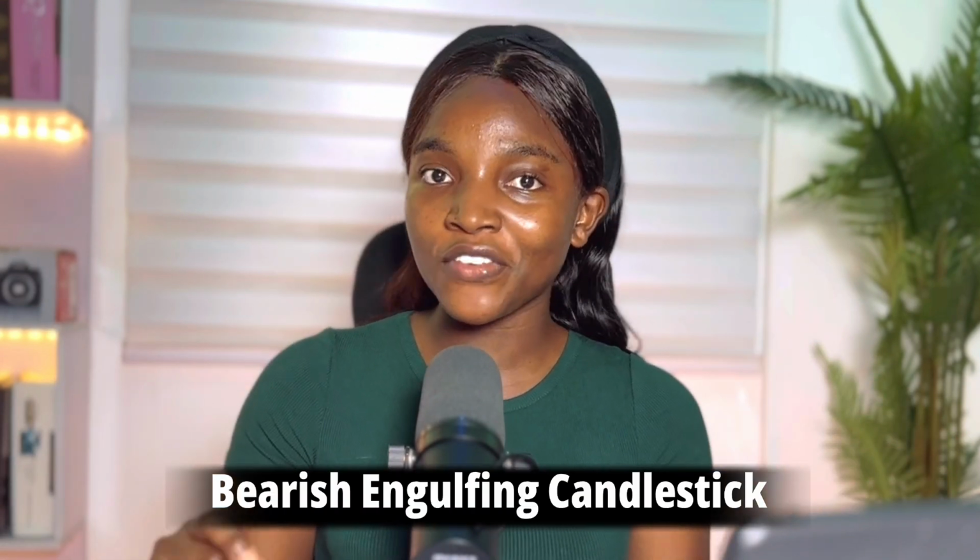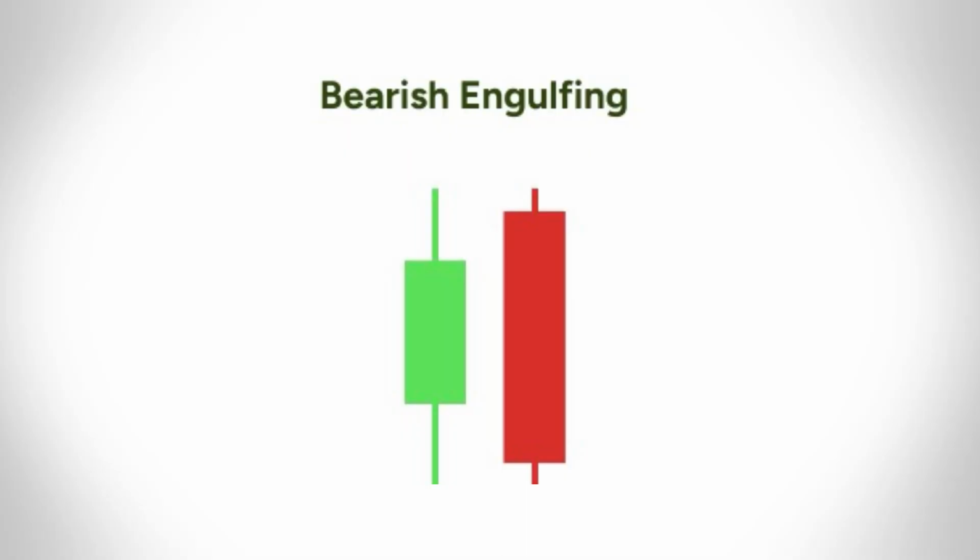By understanding bearish candlestick patterns and key price levels, traders can anticipate selling opportunities and position themselves ahead of a market downtrend. Now that we have this out of the way, let's start with our first candlestick pattern, the bearish engulfing candlestick pattern. The bearish engulfing pattern is a 2 candlestick reversal pattern that signals a potential change in the market direction from bullish to bearish.